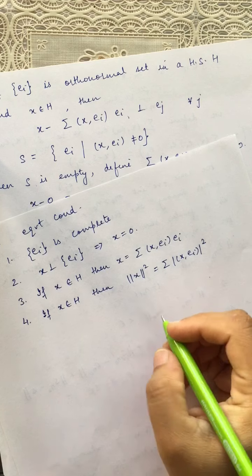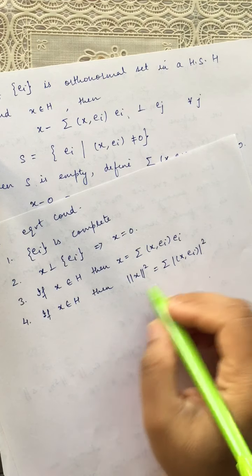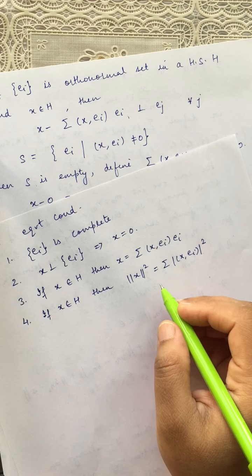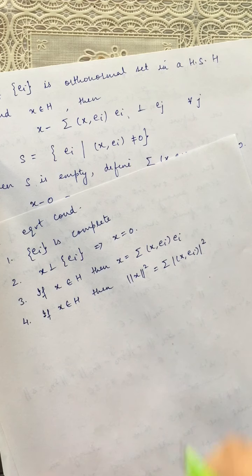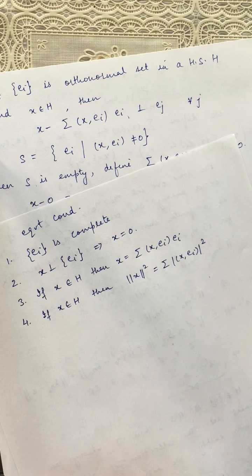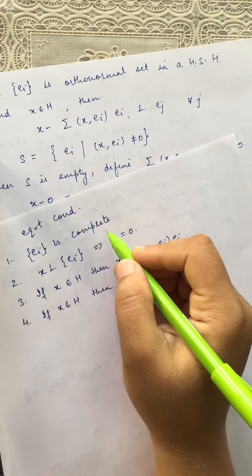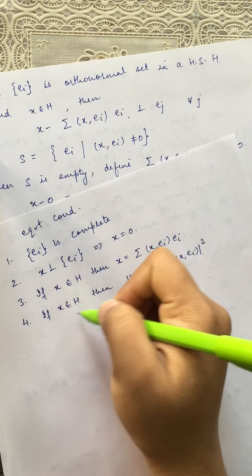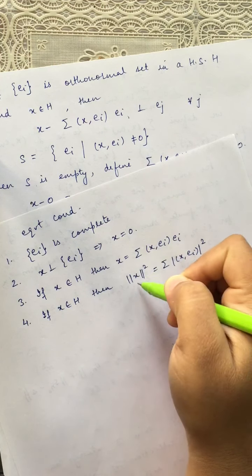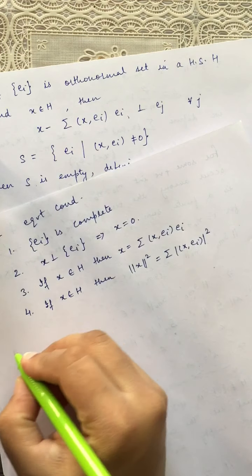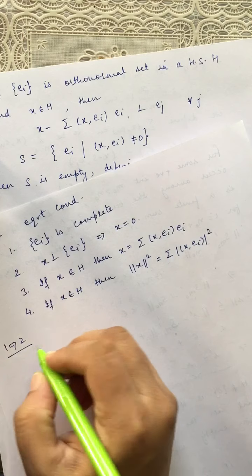Now in this theorem, the fourth condition is just Parseval's identity, which means if you have to prove Parseval's theorem, then you have to prove that if {e_i} is a complete orthonormal set, then for any vector x in H, norm x squared is the summation of |<x, e_i>| squared. So firstly we prove 1 implies 2.